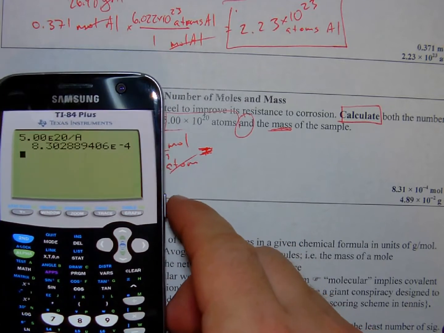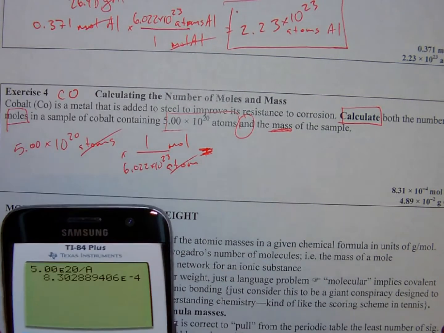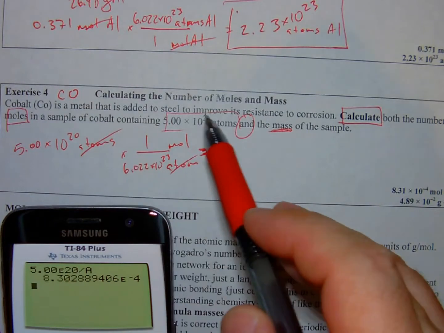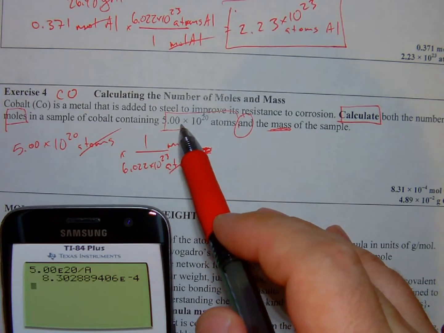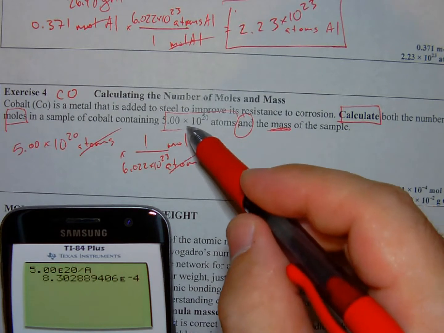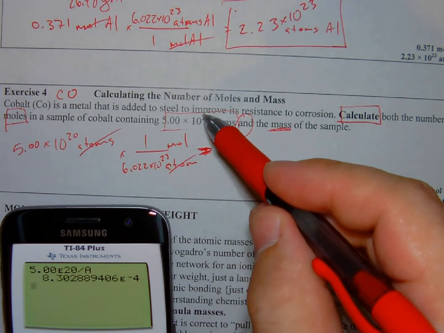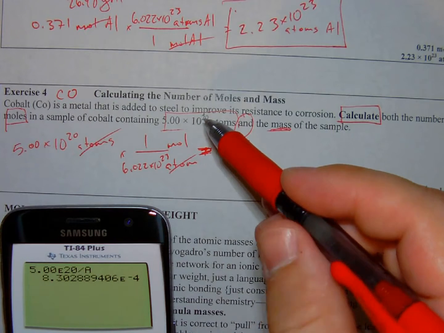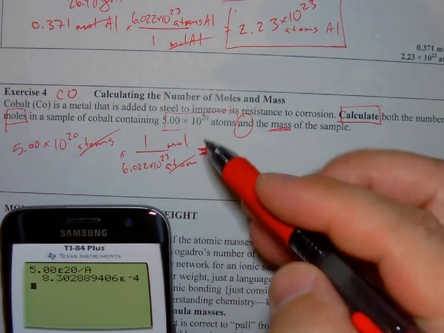I get a whole bunch of calculator vomit. Now, how many significant figures should I be using? Well, the only number that I have here is 5.00 times 10 to the 20. Remember, the times 10, the 10 or the 20, we don't consider that at all when we're counting significant figures. And so it's just the 5.00. So it's going to be 3 significant figures.